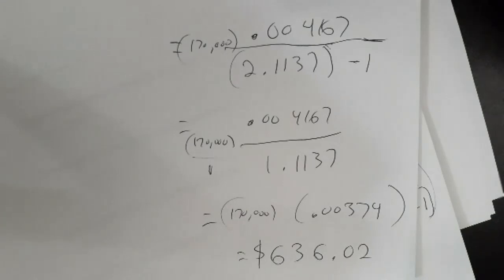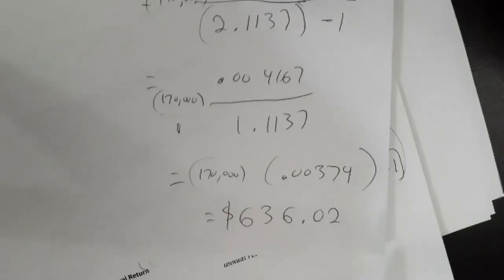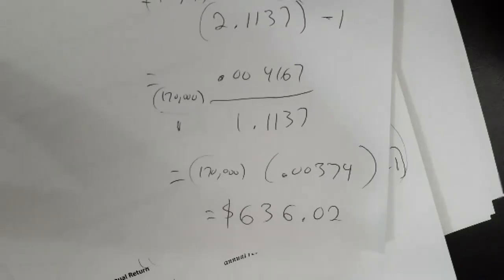I think with rounding, I'm getting like 635.99 or something like that, right? 635.8. Yeah, that's it. You round it to that many places. So 636, 635.8. You're talking about what, 20 cents or something there? 22 cents? It's pretty close. If you're 20 cents off on $600, I don't think it's too big of a deal.